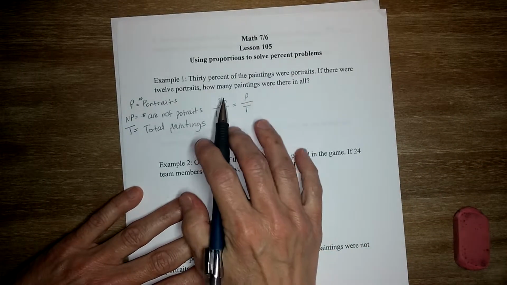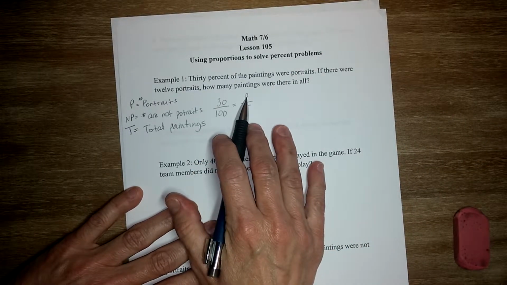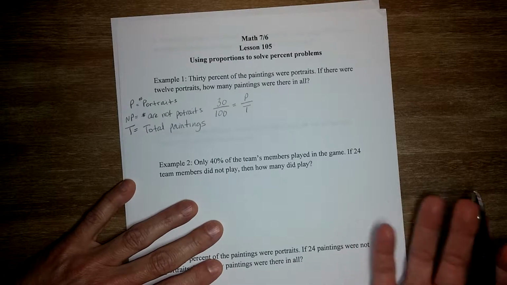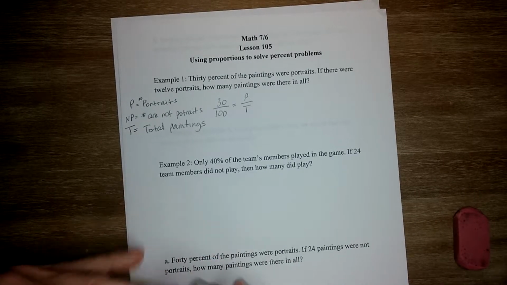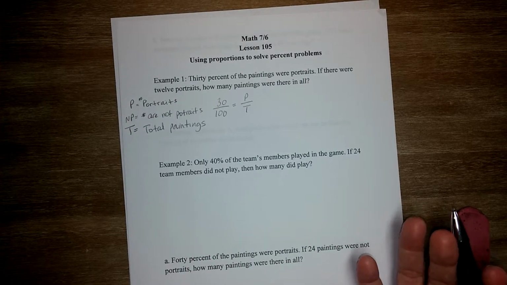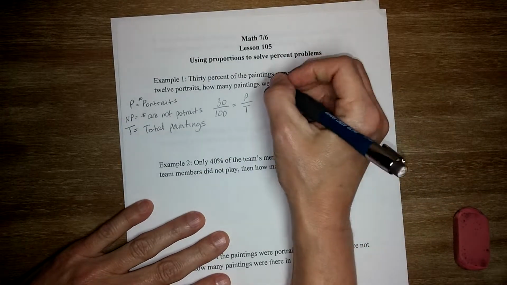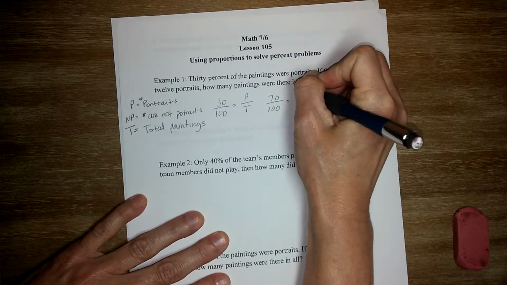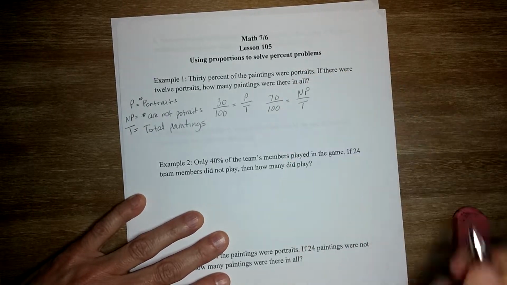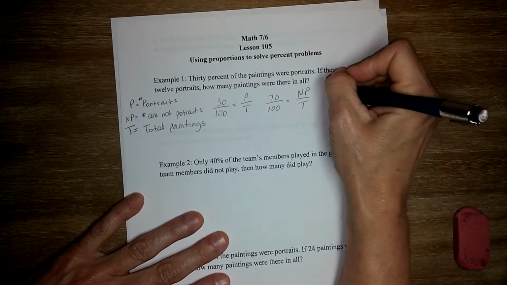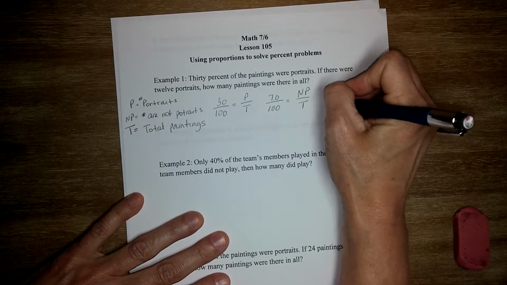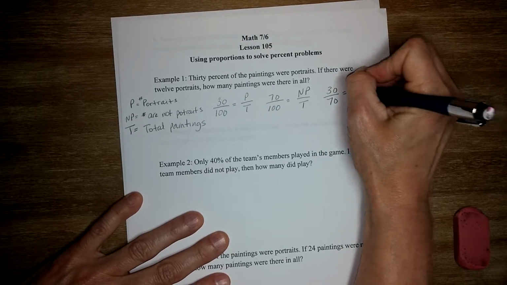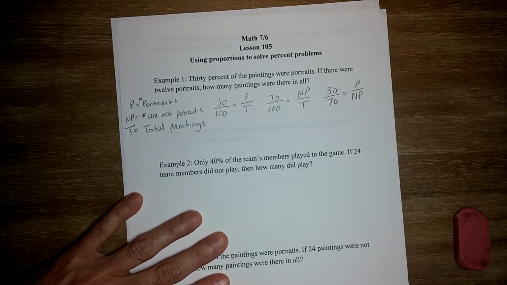And since 30% are portraits, that means 70% are not portraits, because it has to add up to 100%. So 70 over 100 is not portraits over total. And then 30 over 70 will be portraits over not portraits.